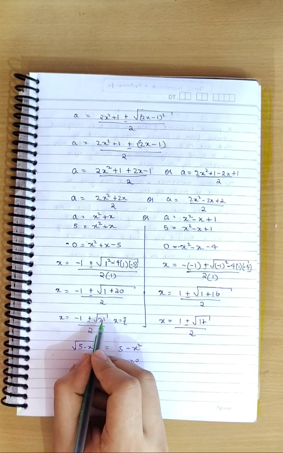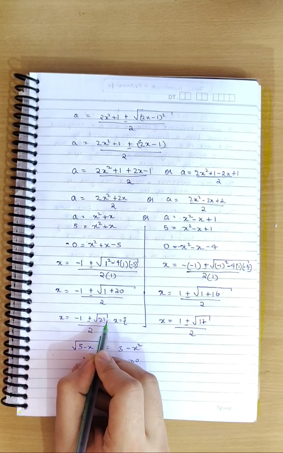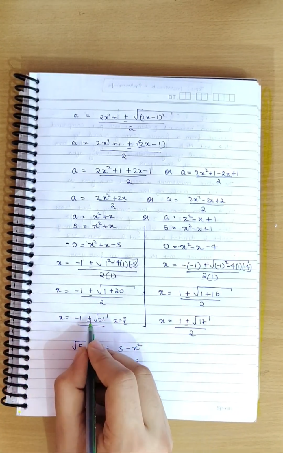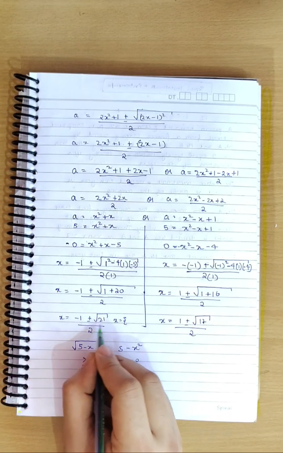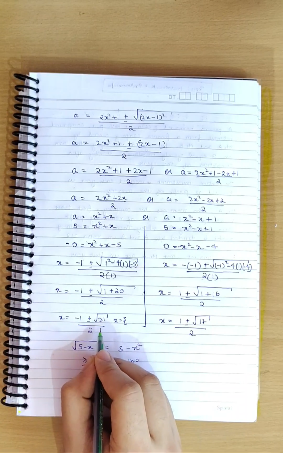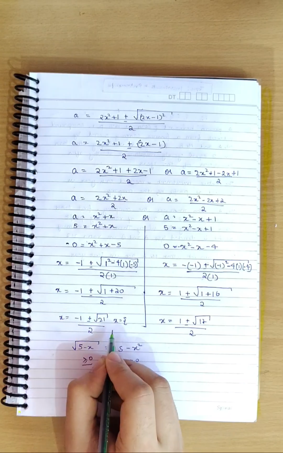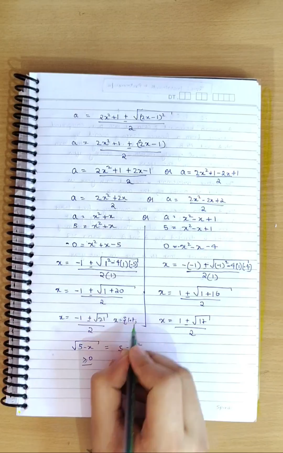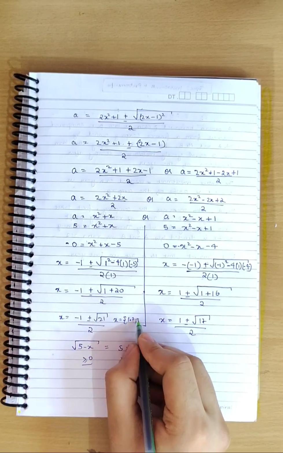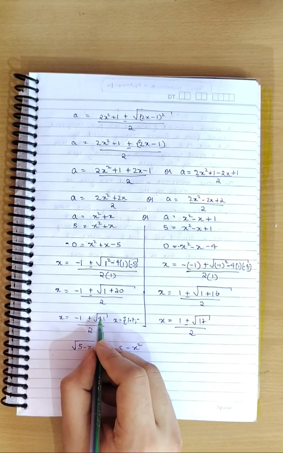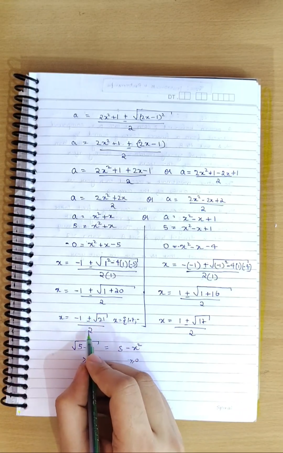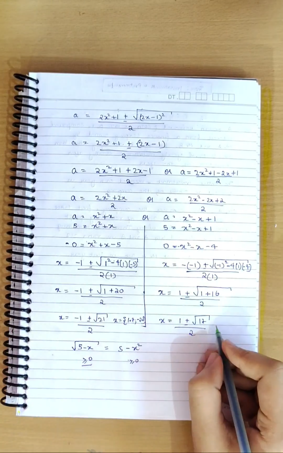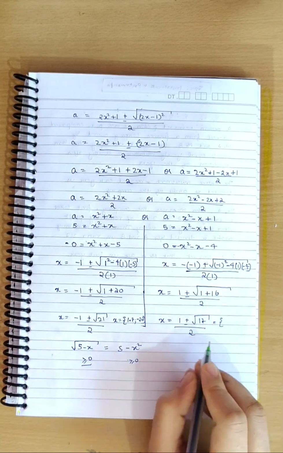Root 21 is about 4.5 ish, and minus 1 plus 4.5 divided by 2 is equal to 3.5 divided by 2. So x is equal to 1.7 ish over here, and also minus 1 minus 4.5, minus 5.5 divided by 2, minus 2.7. So it's something around this value.